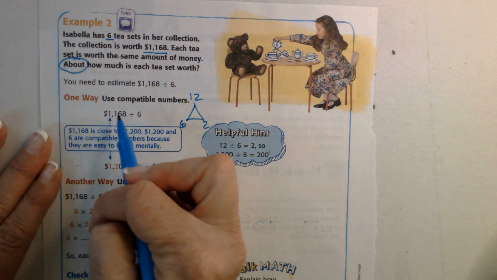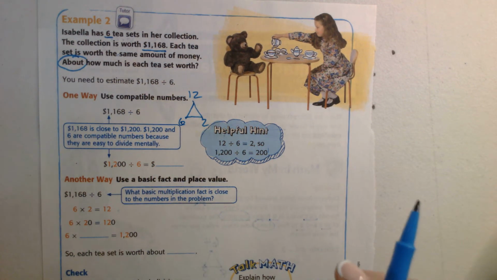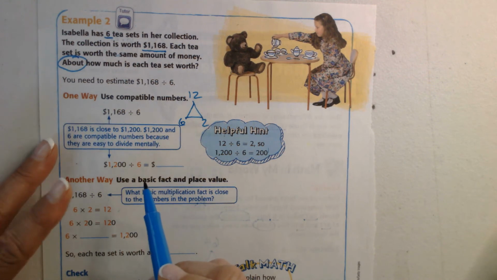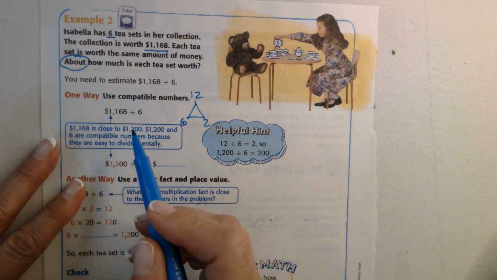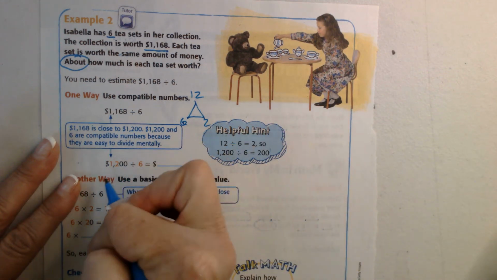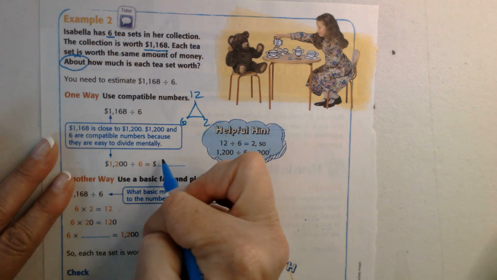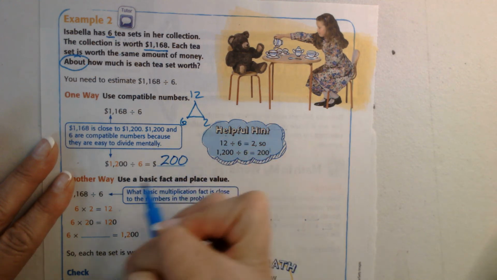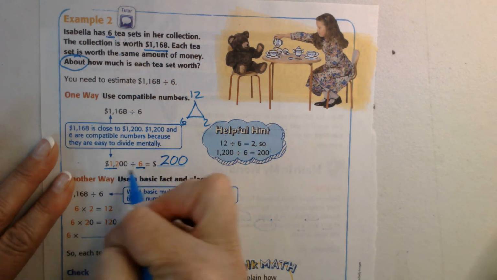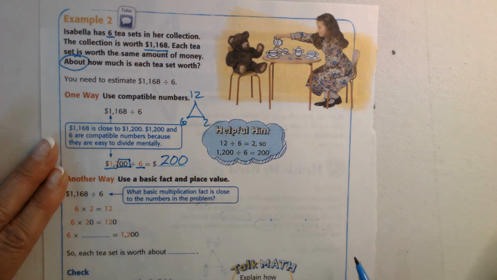So I'm going to round it up to 1,200, even though it's closer to 1,200. Sorry, I misspoke. 1,200 divided by 6 is 200. We have the 2 here, our basic fact, and we put it in the hundreds place.